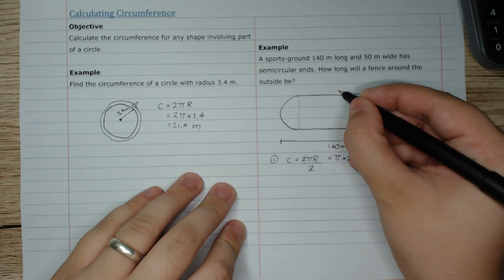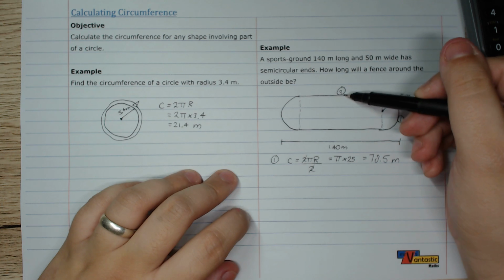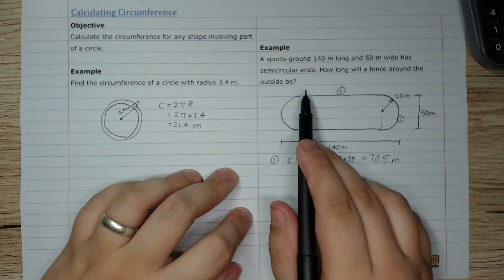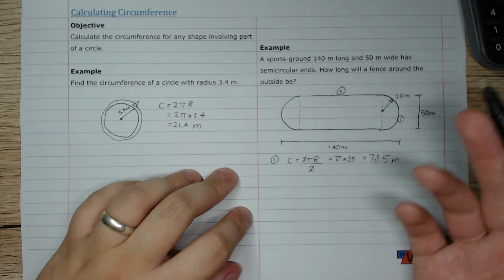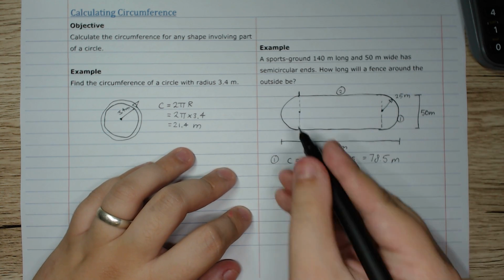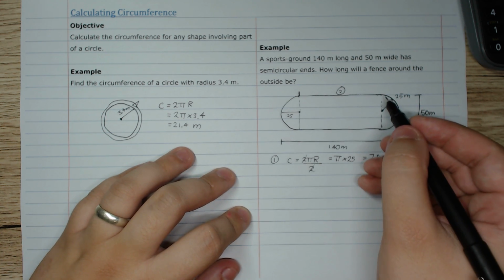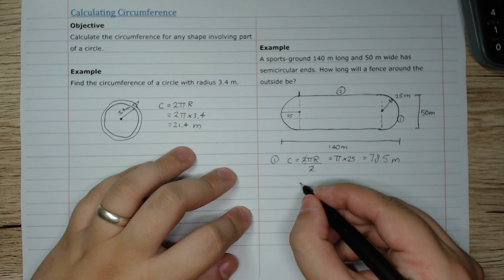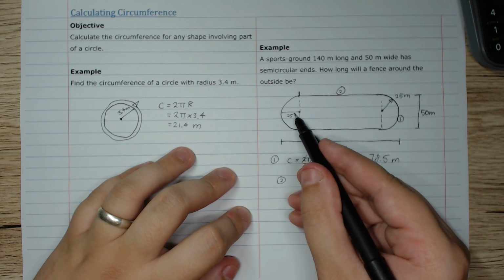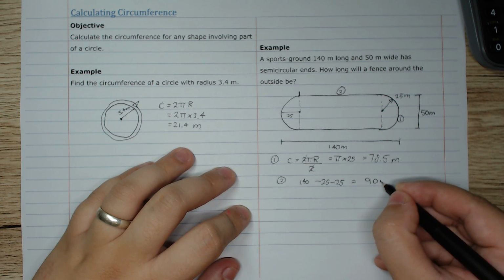Alright, this straight edge here should be pretty simple, but we do need to figure out exactly what it is, because 140 is from end to end. We've got to get rid of this little bit that involves the semicircles, but that's actually pretty easy, because from here, this part is 25. So this length is simply going to be 140 minus 25 on this end and minus 25 for the other end, and we'll figure out that that's 90 meters.